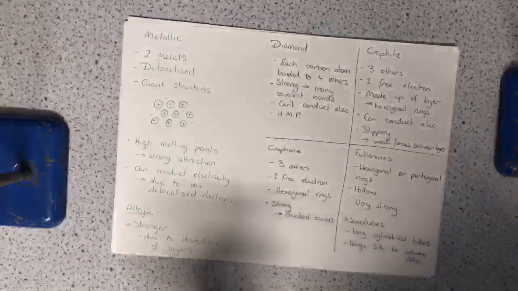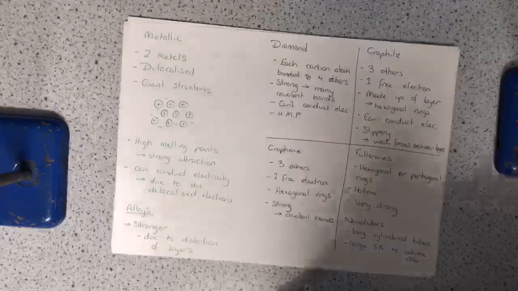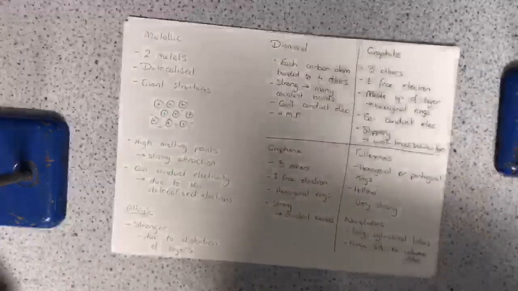I think that's everything I'm going to cover for Spec 2. So we're going to go back to Mr. Addy for Spec 3, which is the quantitative chemistry.